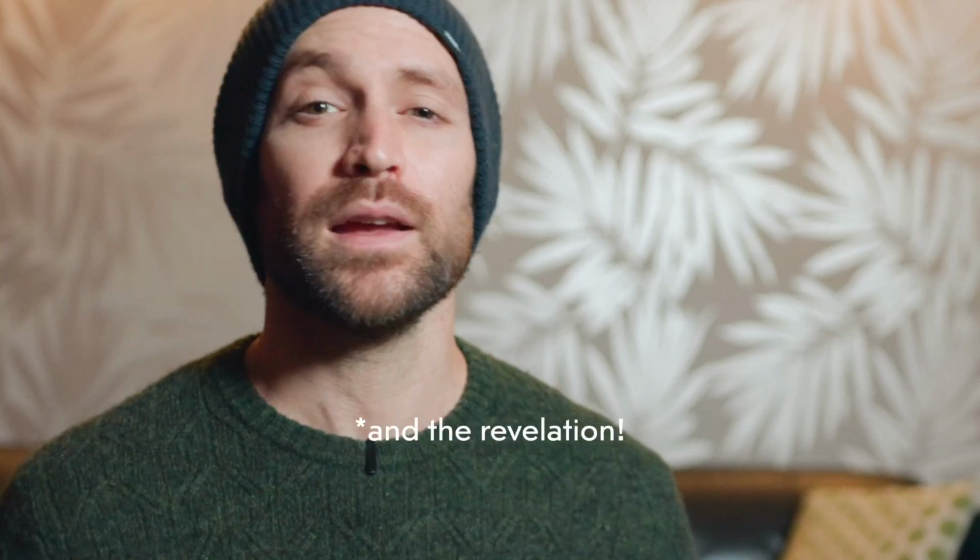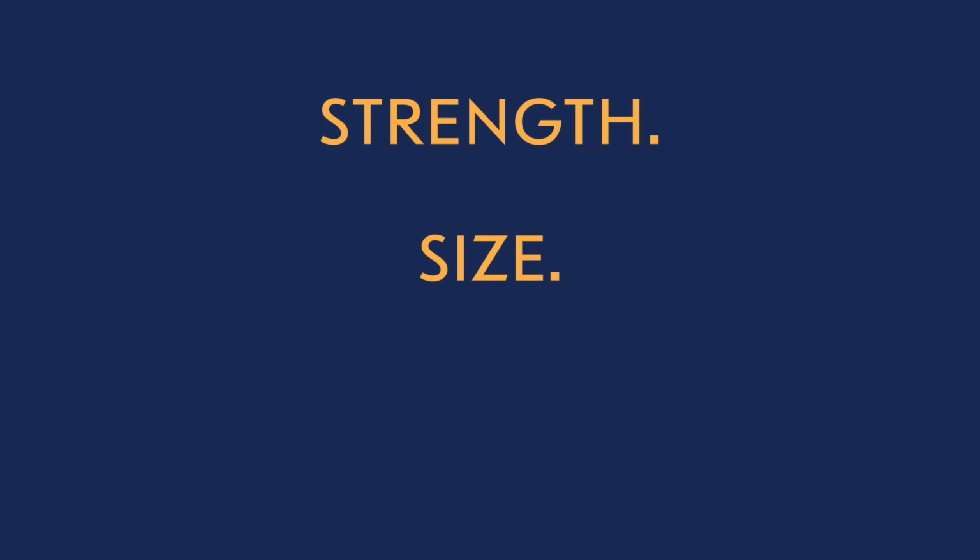So we have our protagonist, now hero, Shane Williams, and the script beautifully sets up the villain or the antagonist and the triumph. So let's break it down in detail. The first 3 lines have 1 word each: strength, size, power.